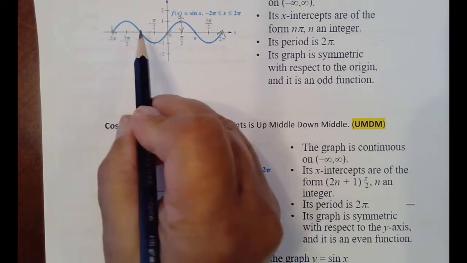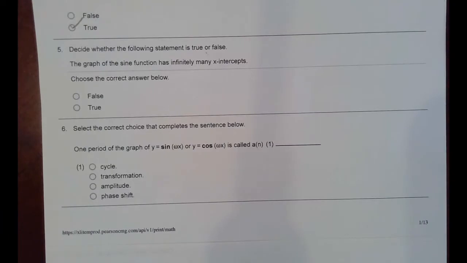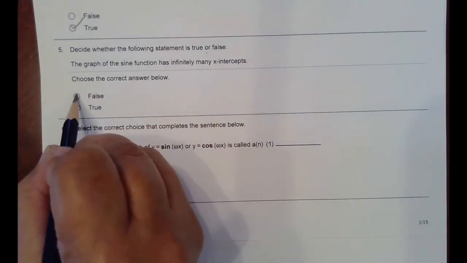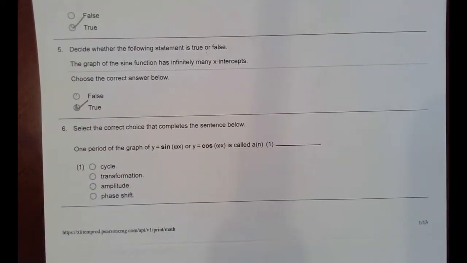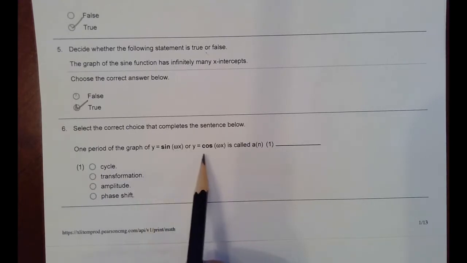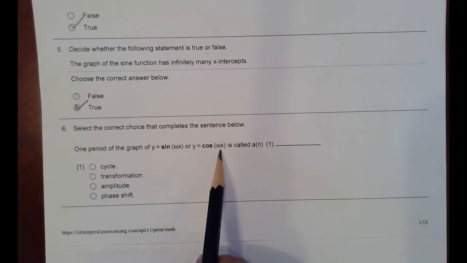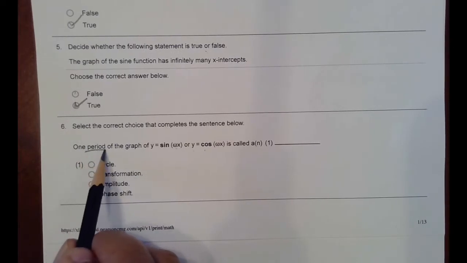Okay, then for number 6, one period for the graph y is equal to sine of omega times x, and y is equal to cosine of omega times x is called one period, another name for a period, and I think I already verbally said this when I was going over the theorem sheet, is also known as a cycle. It can be referred to in either way. Okay, moving to number 7.